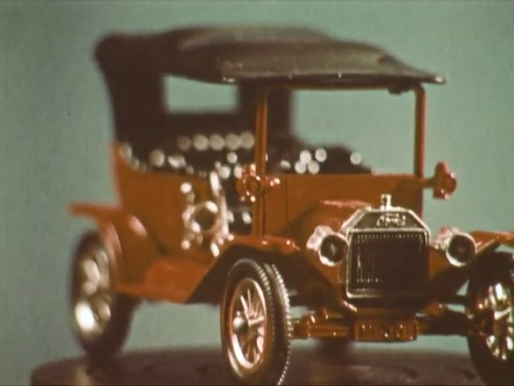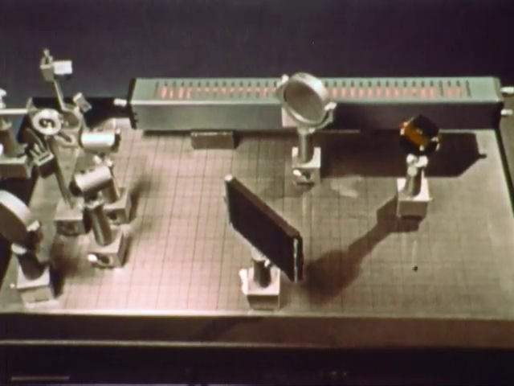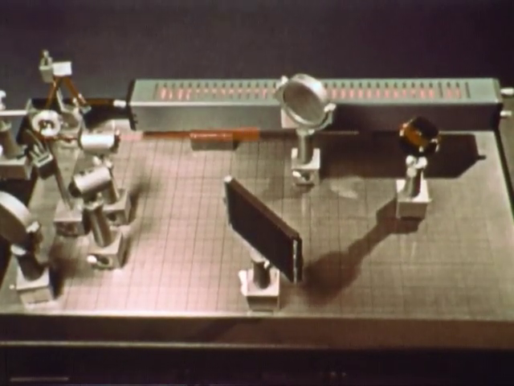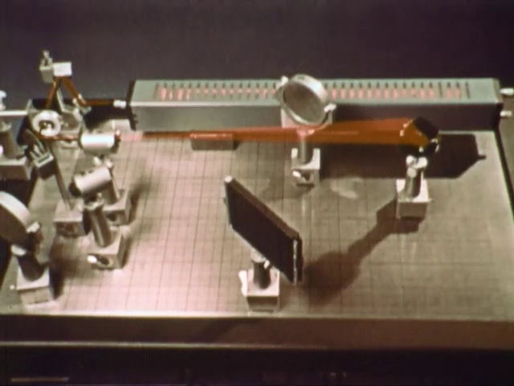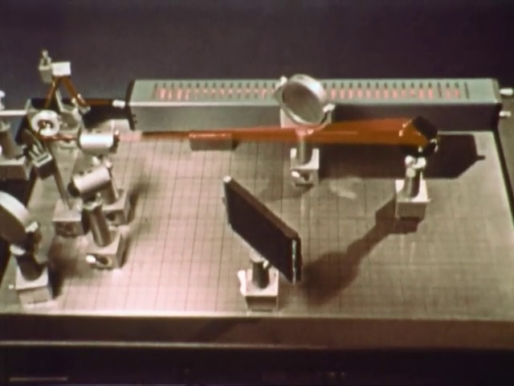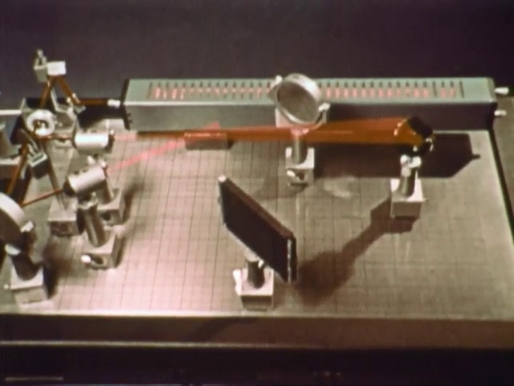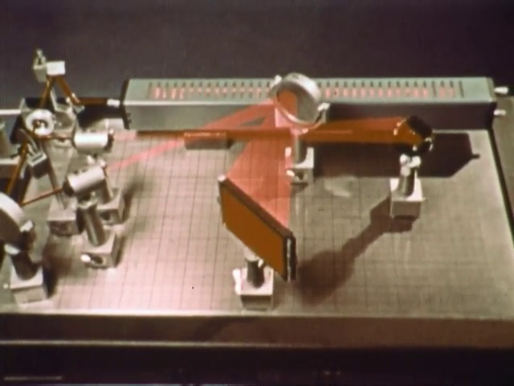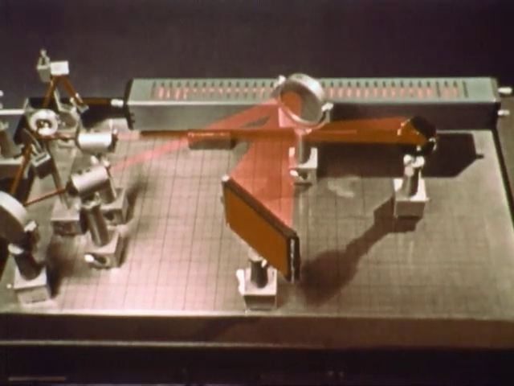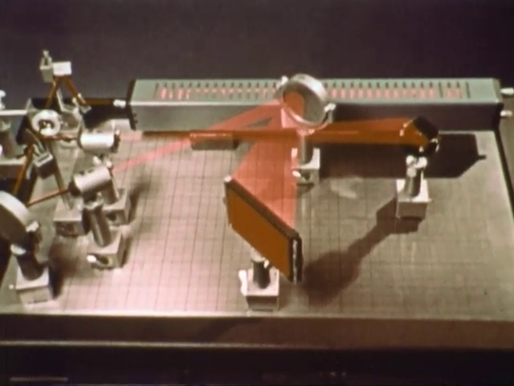This is how a hologram is made. Part of the beam is used to illuminate the car. We'll call this the object beam. A second beam, called the reference beam, shines directly on the emulsion and interferes with the light reflected from every point of the car.